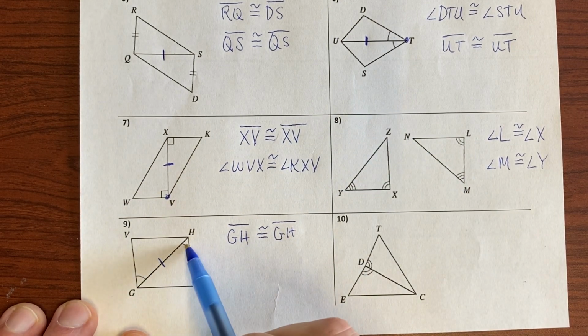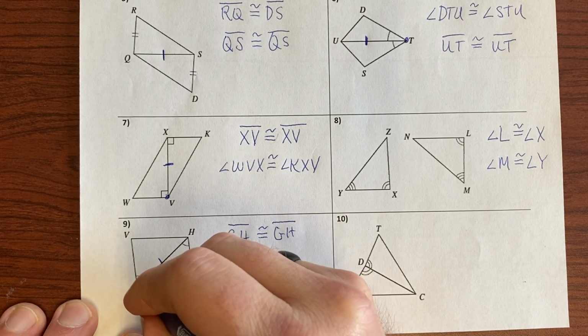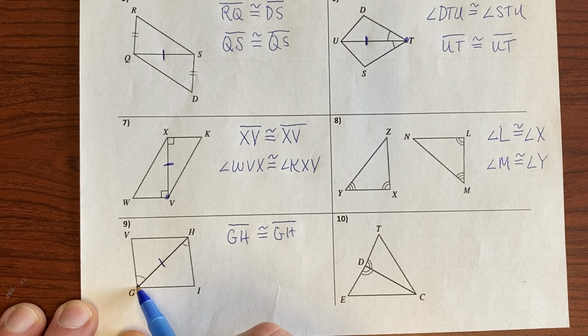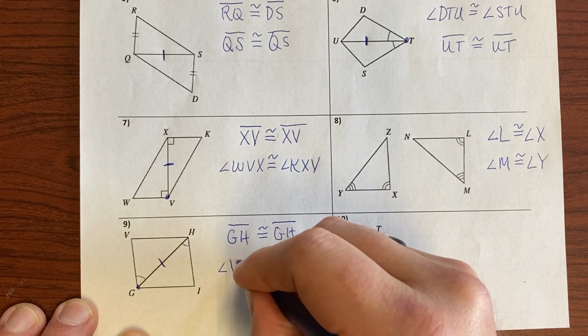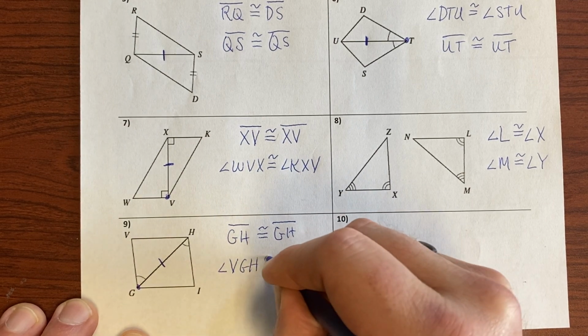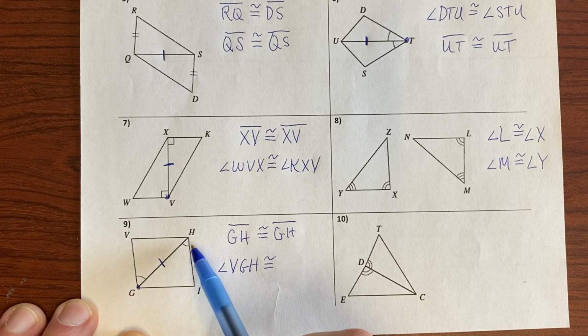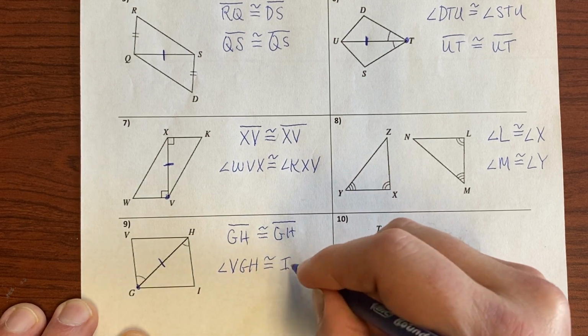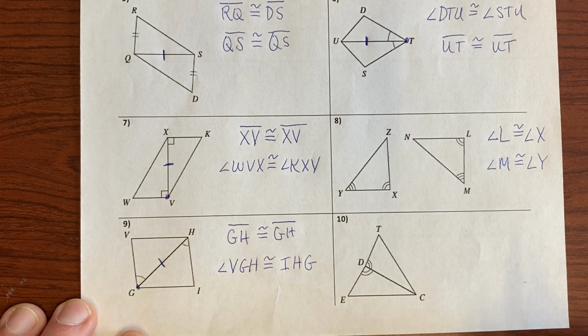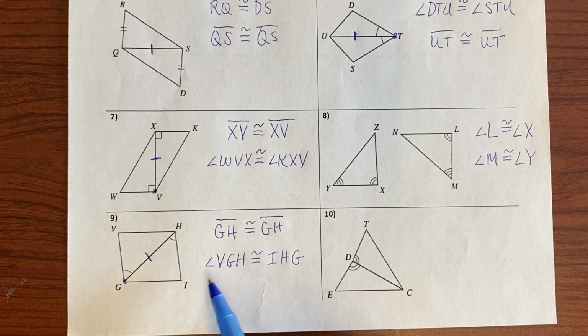And then I do have a pair of angles here. So remember, again, for this angle right here, G is the vertex, but because there's more than one angle, I've got to use 3 letters. So I can call this angle VGH or angle HGV. So I'm going to say angle VGH is congruent to, and then for the angle in this corner right here, because H is the vertex, I can call it angle IHG or angle GHI. So that's going to be the 2 pieces of information I would need from this diagram.